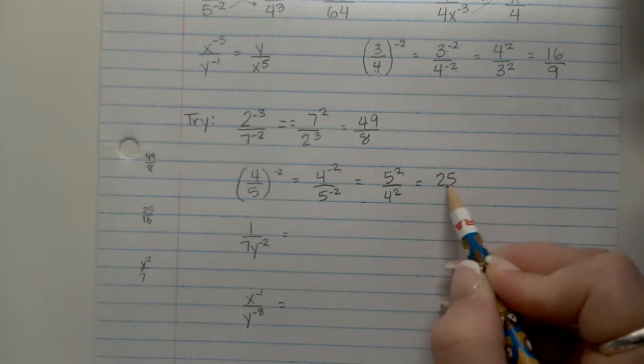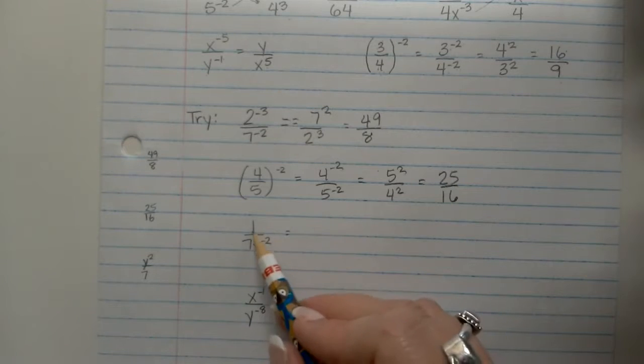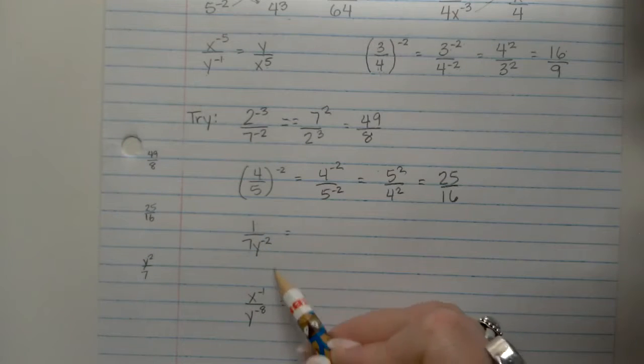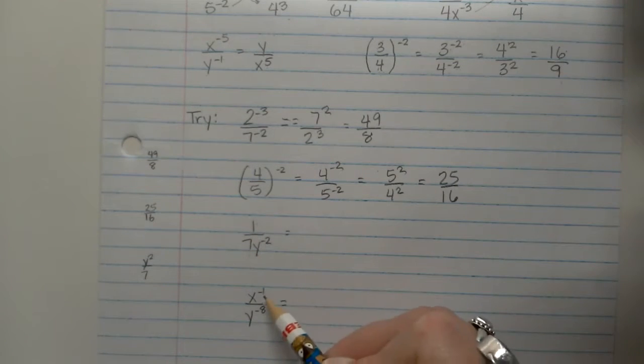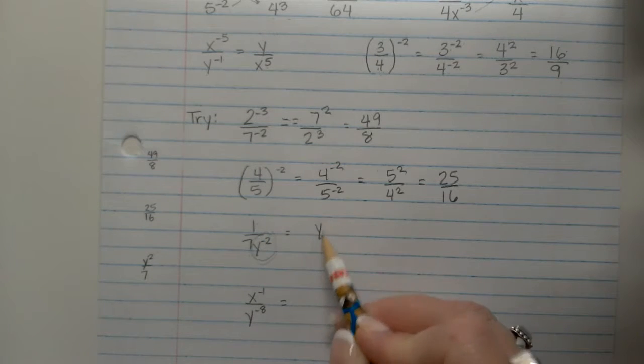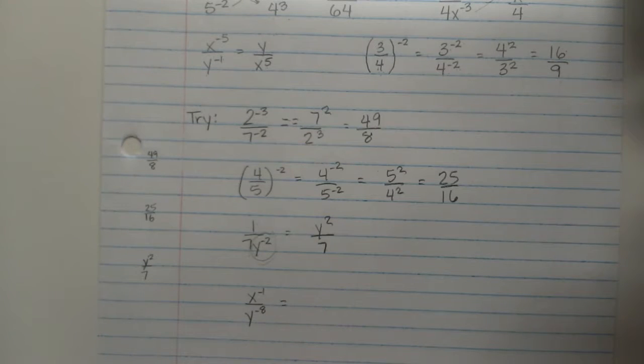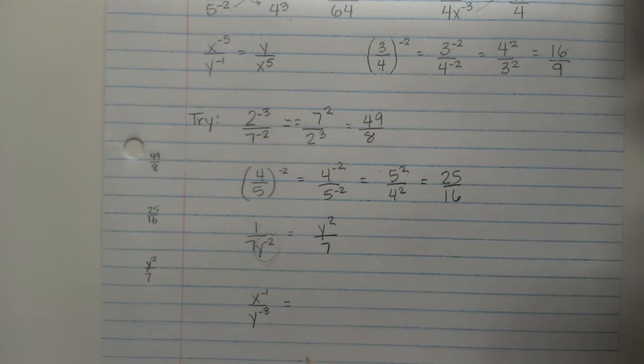And so we get 25 over 16. Luckily, that's the right answer. All right, now keep in mind this 1/7 has nothing to do with the negative part. The only thing you need to worry about is that the y squared needs to change position. The 7 doesn't have to do anything. It's not part of the negative exponent.